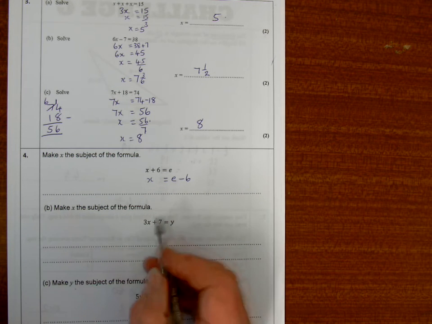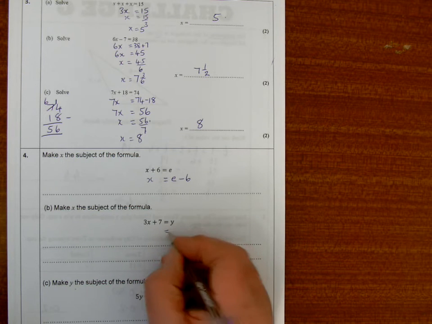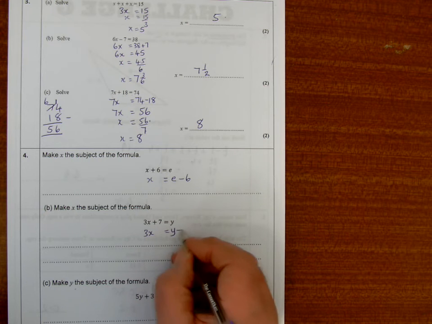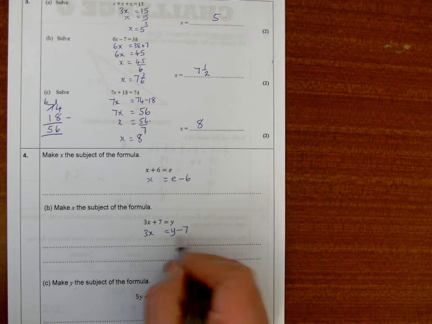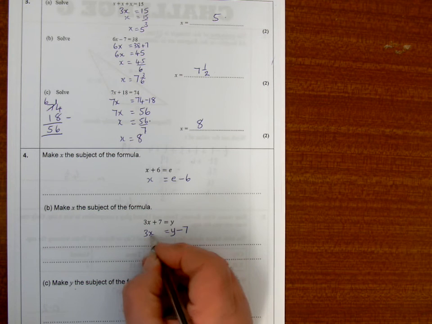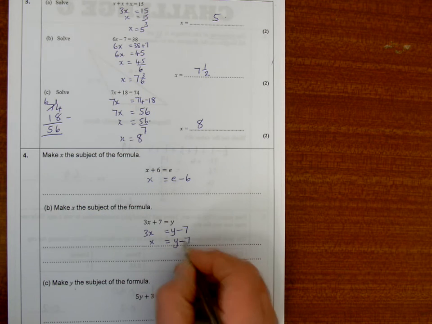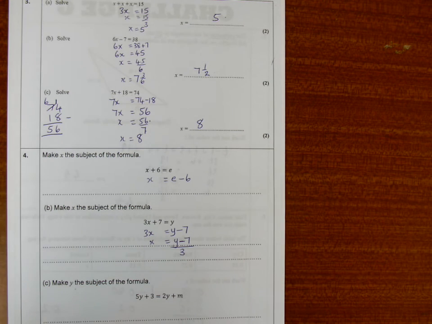Part B, I want x on its own. So I've got 3x add 7 equals y. The opposite of adding 7 on the left hand side is take away 7 on the right hand side. I can't do anything with the y take away 7, so I leave it as it is. 3x means 3 times x. The opposite of times by 3 is divided by 3. For algebra, we put a line under the y take away 7 with 3 below, which means divided by 3. You can't do anything else to that.